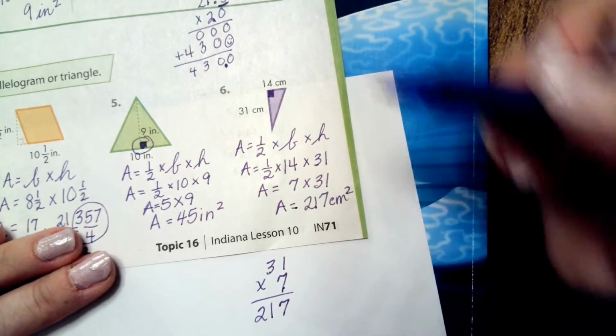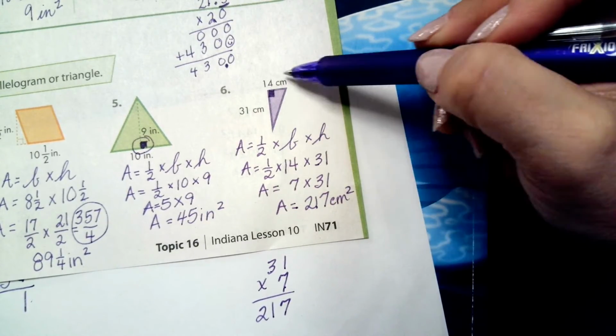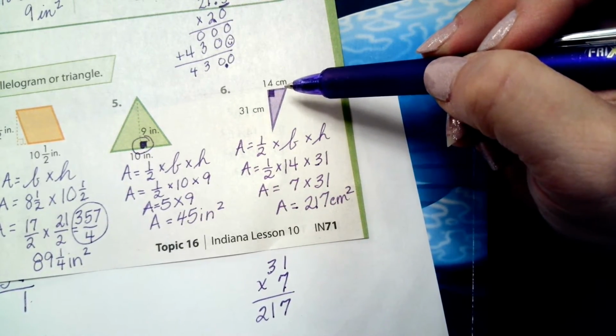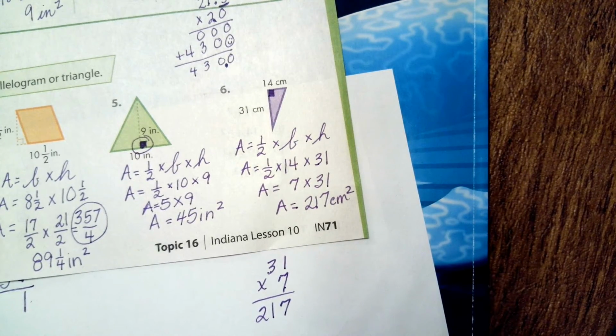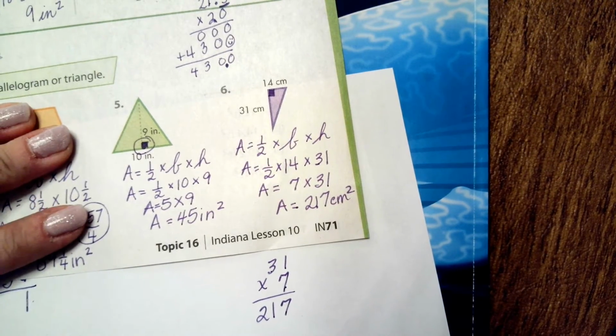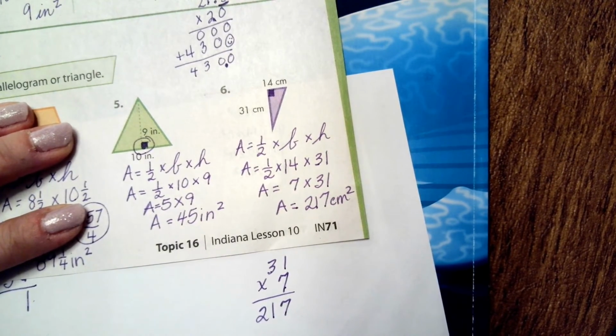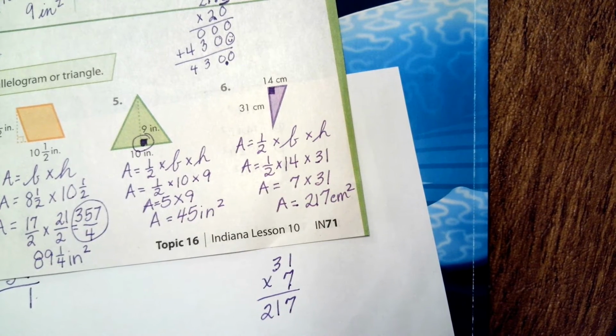Okay, these are not that tricky. They do give us exactly the information that we need in the way that we need it. Now, the IXL that I'm going to ask you to work on is only triangles. The one that they had for parallelograms also involves trapezoids, and we haven't talked about trapezoids yet.